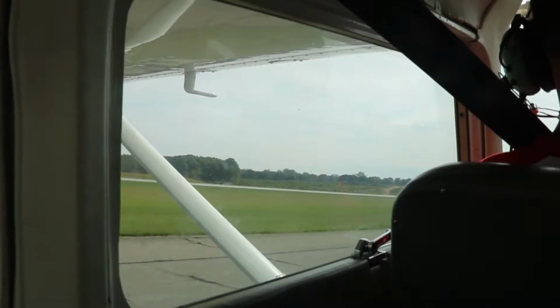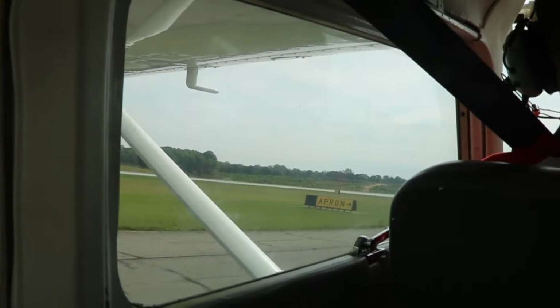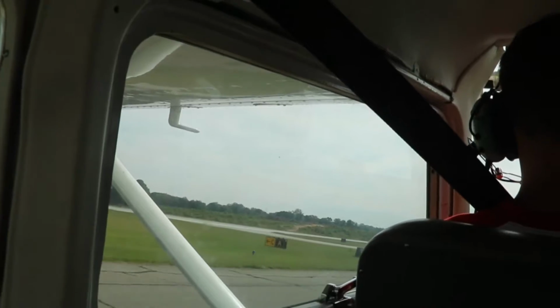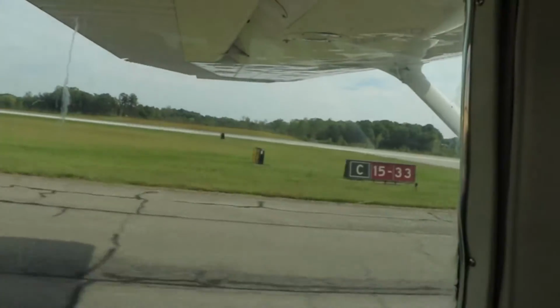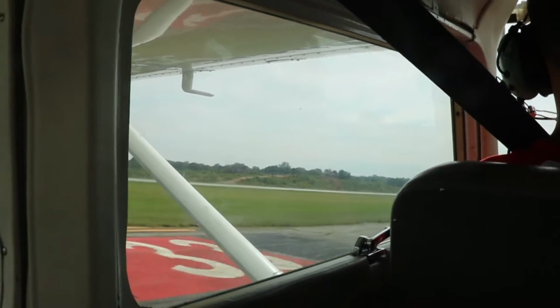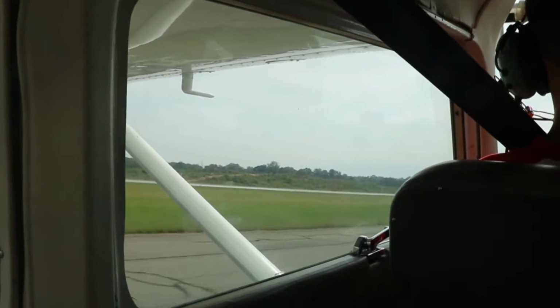Remember, brakes in an airplane are for slowing and stopping. They're not necessarily meant for steering. And if we are going to use them in the steering process, we want to use light pressure instead of pushing on it, because once we lock the wheel, it isn't moving.